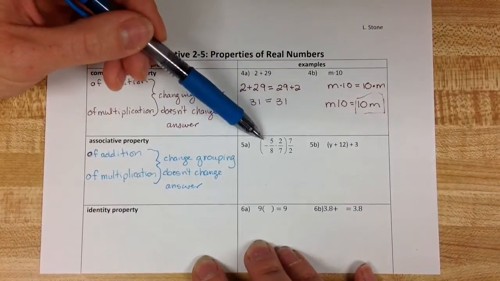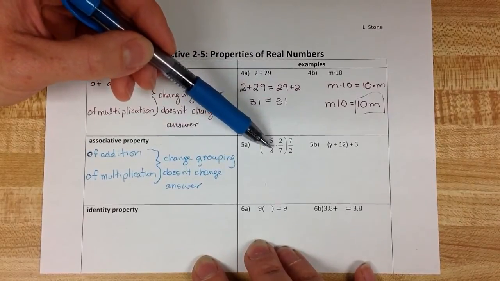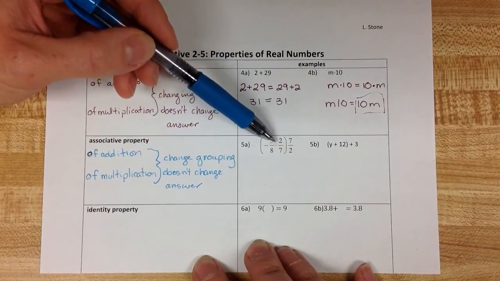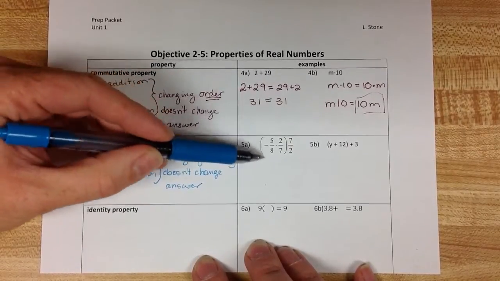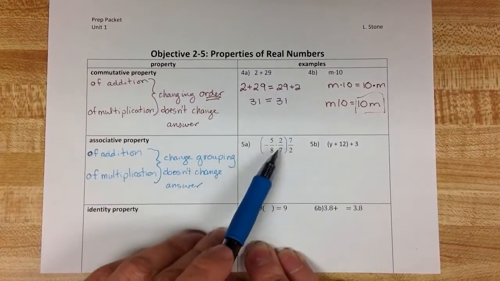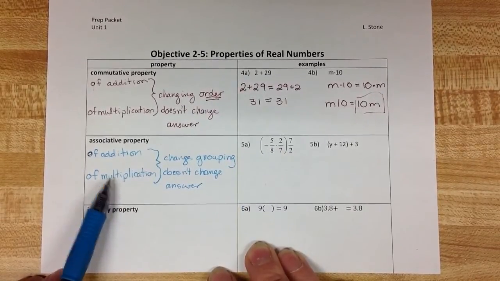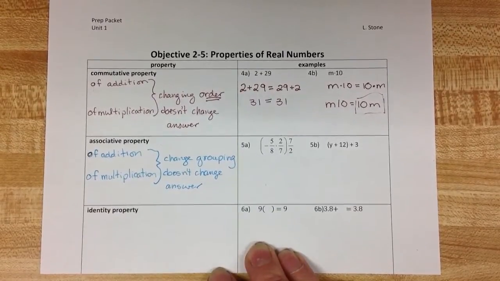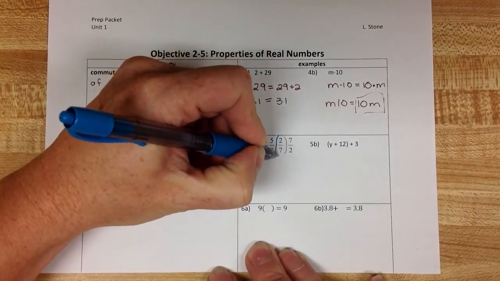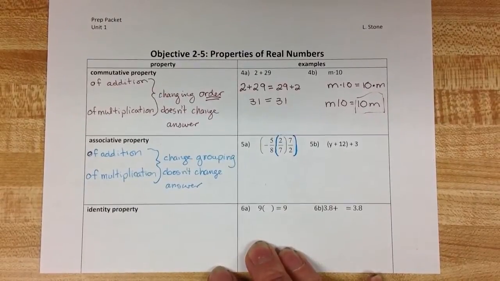In this one, the parentheses, if we were following order of operations, would say that we need to multiply the negative 5/8 times 2/7 before we multiply by 7/2. Well, the associative property lets us make a change to that. It says that we can move this grouping symbol as long as our operation is multiplication, because we have an associative property for multiplication. Since all three of these fractions are getting multiplied, we can change our grouping and multiply these two fractions first.